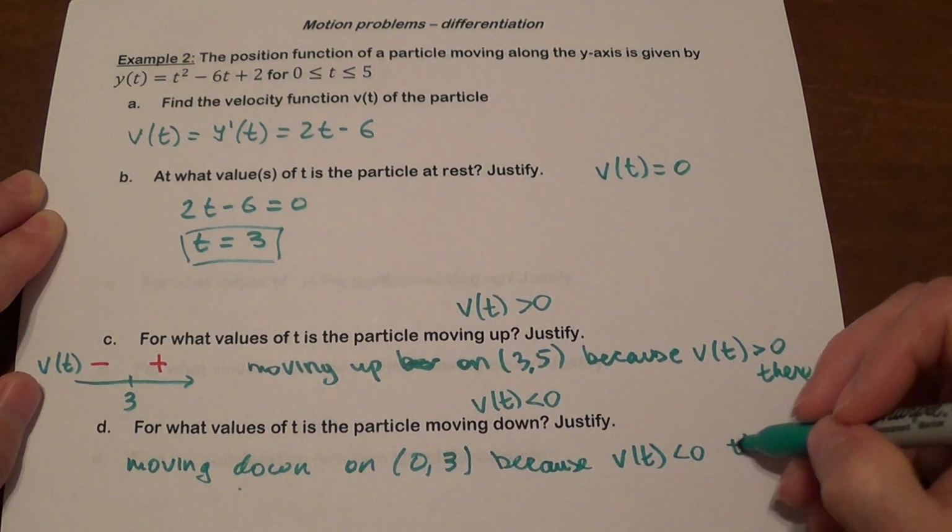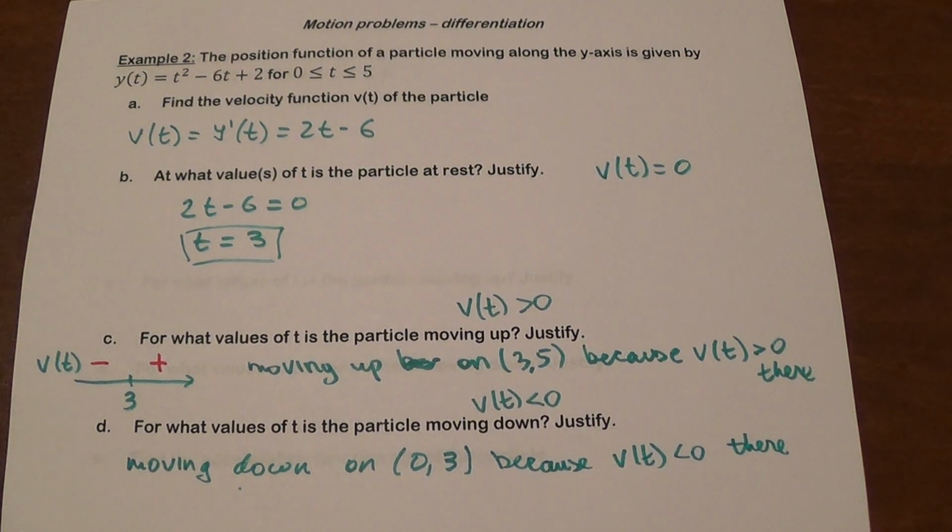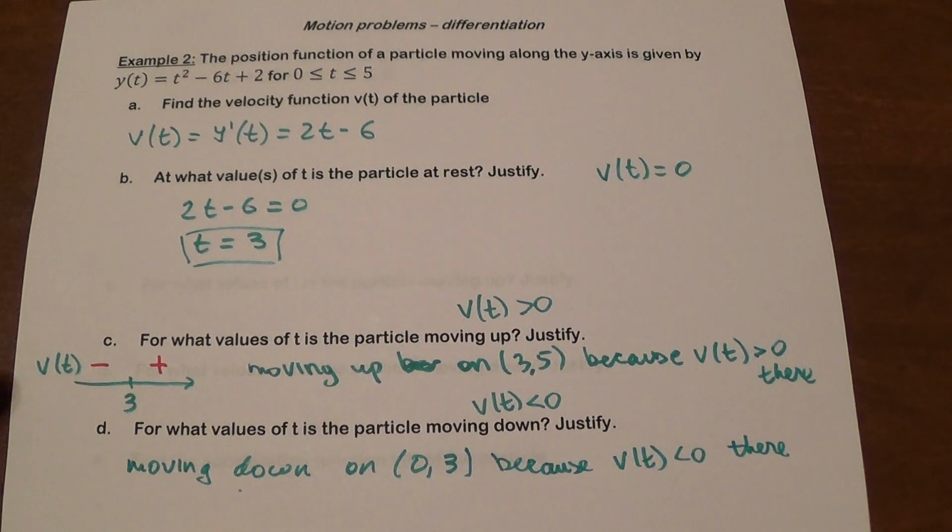I do want to mention one thing. If you happen to be taking AP Calculus, these number charts are a great visual tool. They help you analyze things quicker, but they're not acceptable as a justification tool, so you will need to write things in words, just like what I did here. Okay?